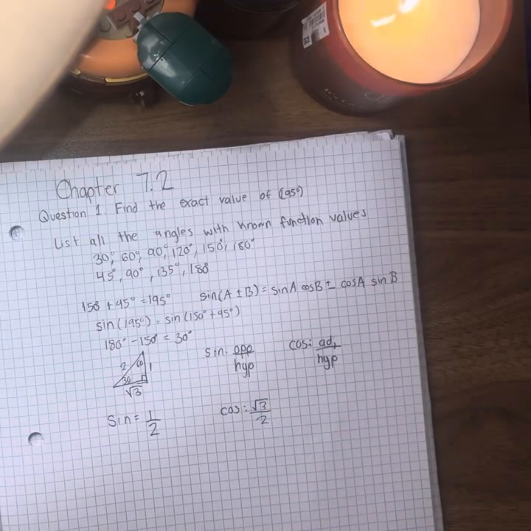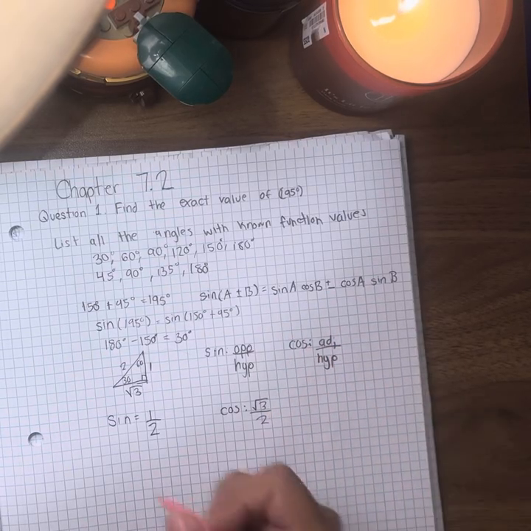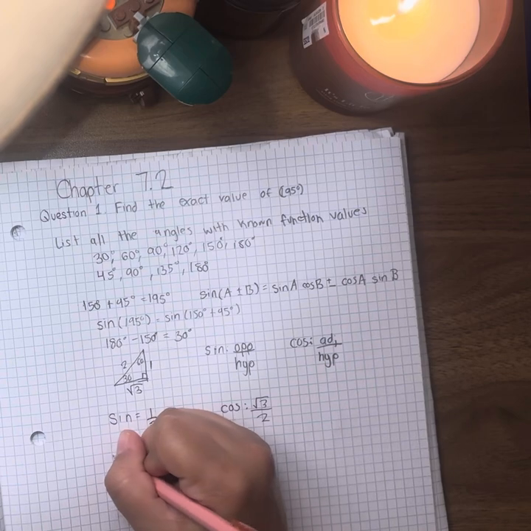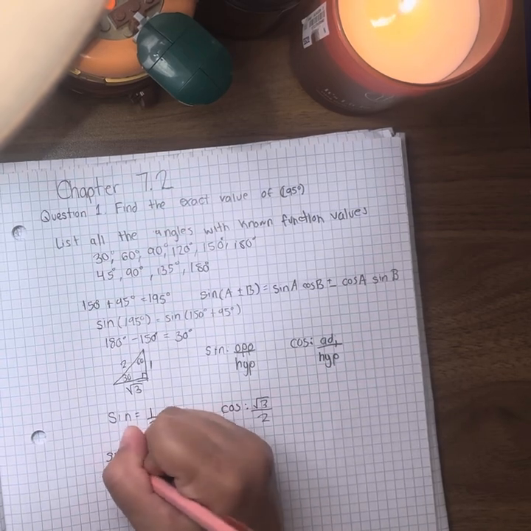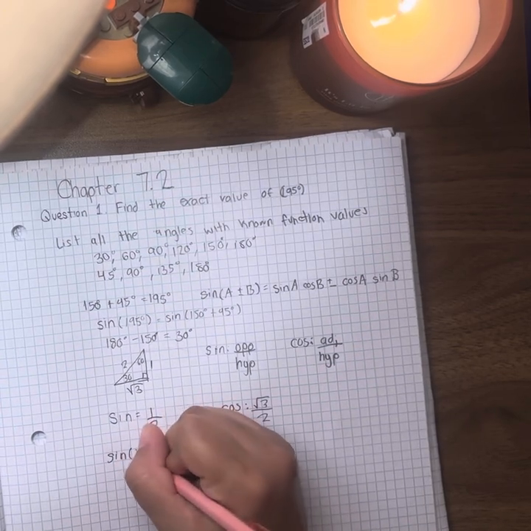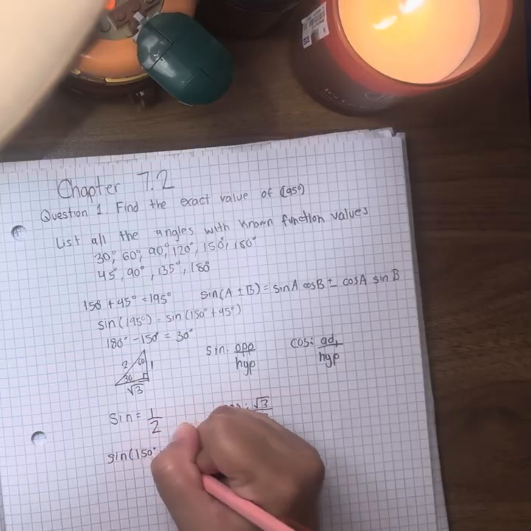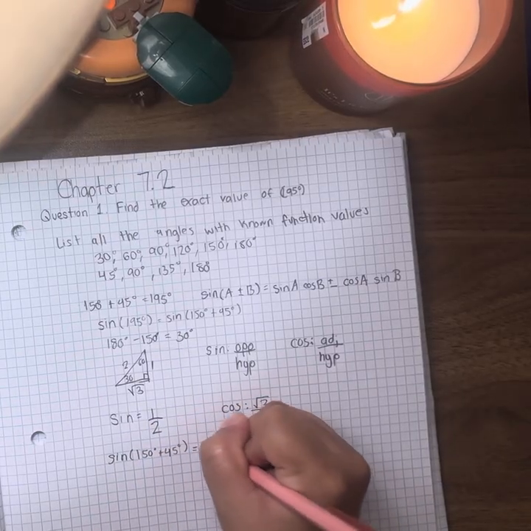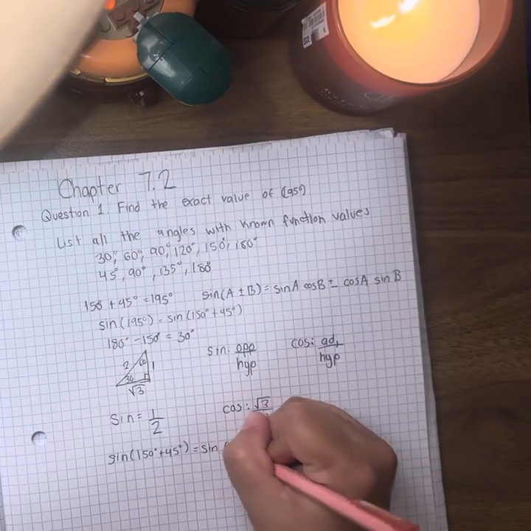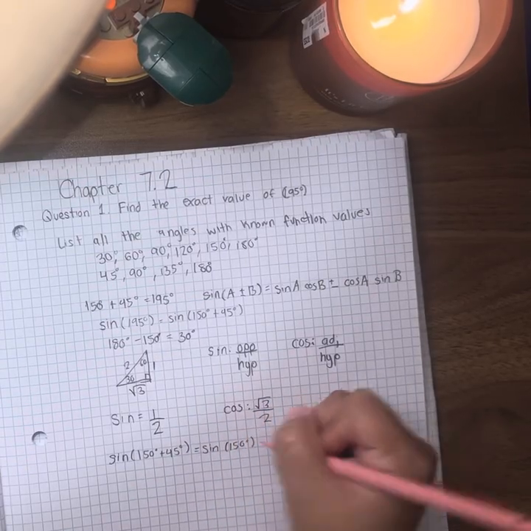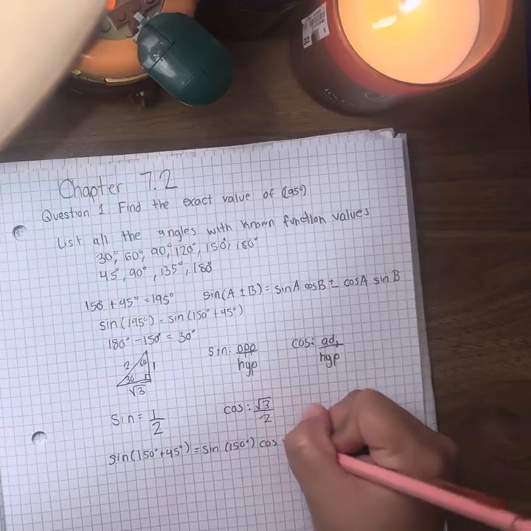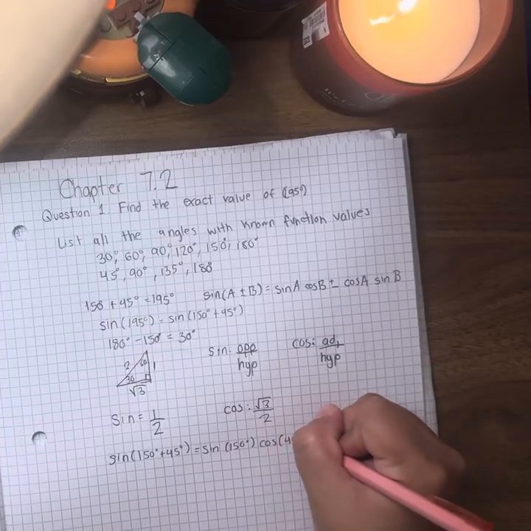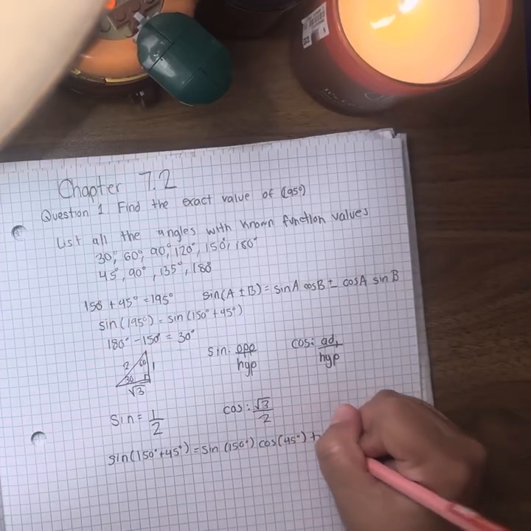Now that we know our sine and cosine, we're going to plug the values into this format right here. So we have sine of 150 degrees plus 45 degrees equals sine of 150 degrees cosine of 45 degrees plus cosine of 150 degrees and sine of 45 degrees.